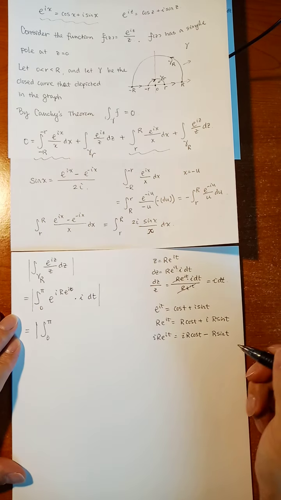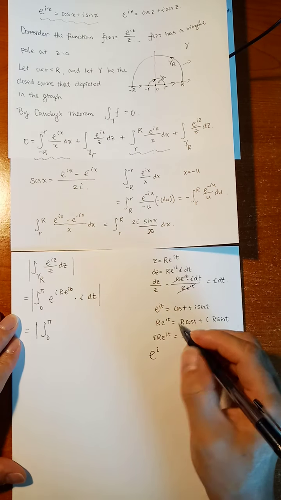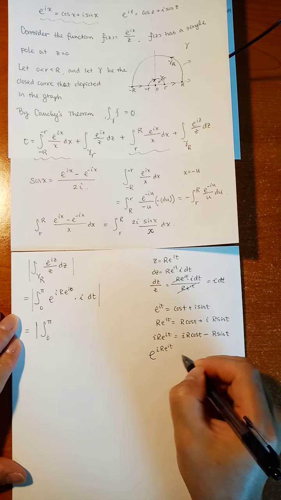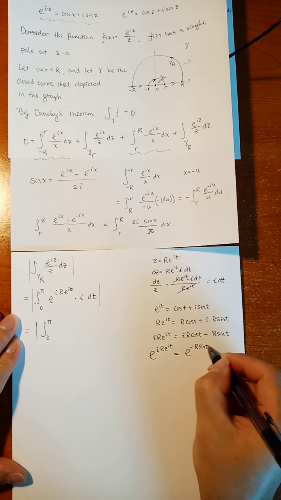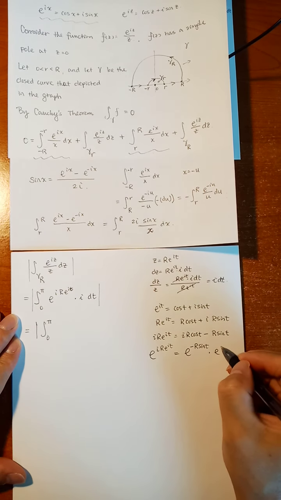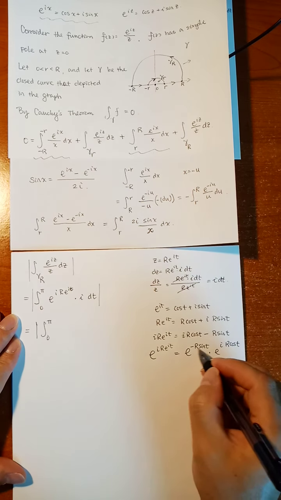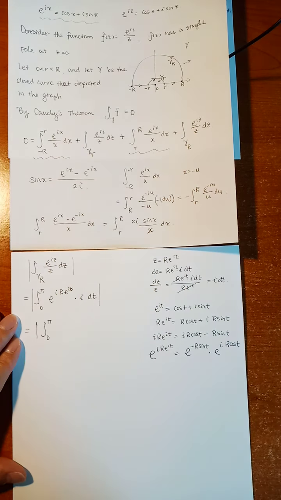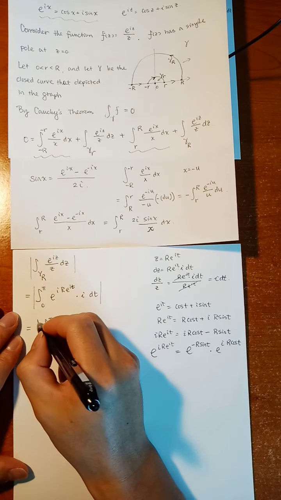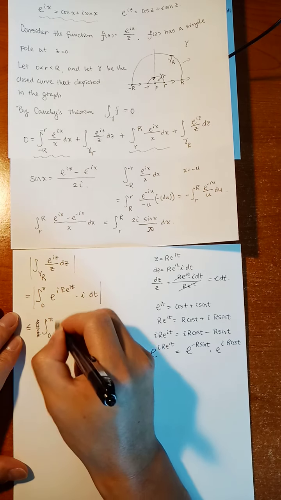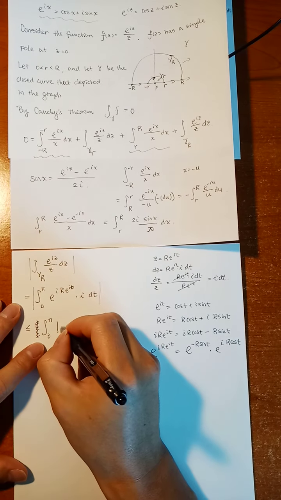i squared is negative. And when you apply the exponential e to i R e^(it), you will have the radius part and the argument part. So let's put this modulus into this integral.